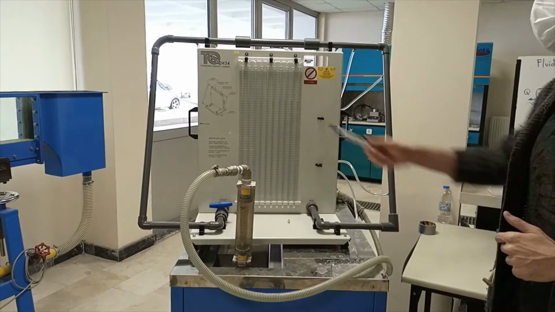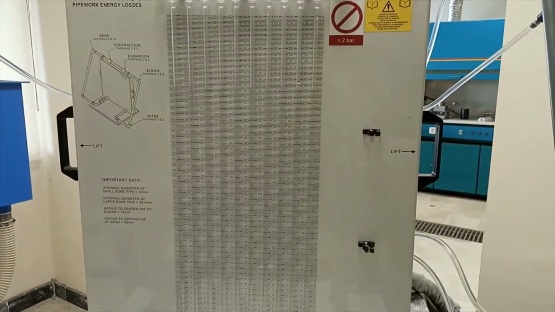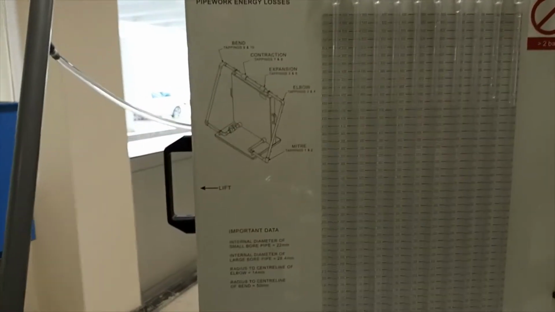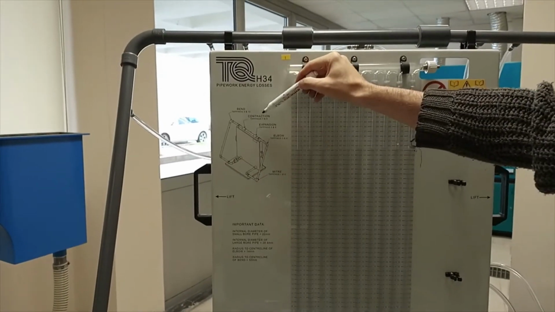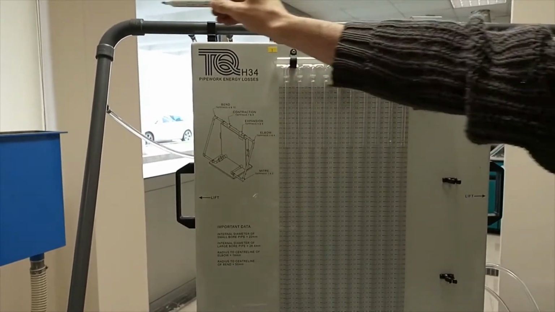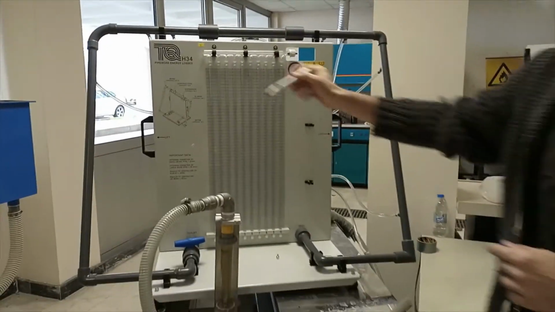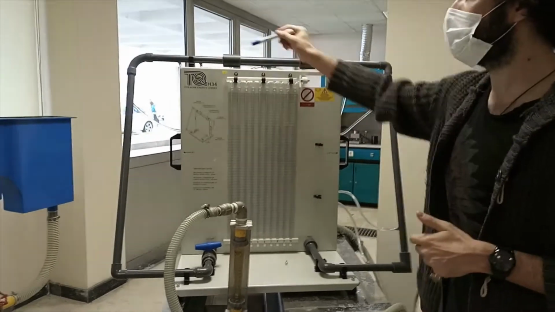Here we have some manometer tubes, and we have different kinds of structures inside this pipeline: bends, contractions, expansions, or elbows, like here. But within the scope of this experiment, we will only consider the contraction part, which is this part actually.